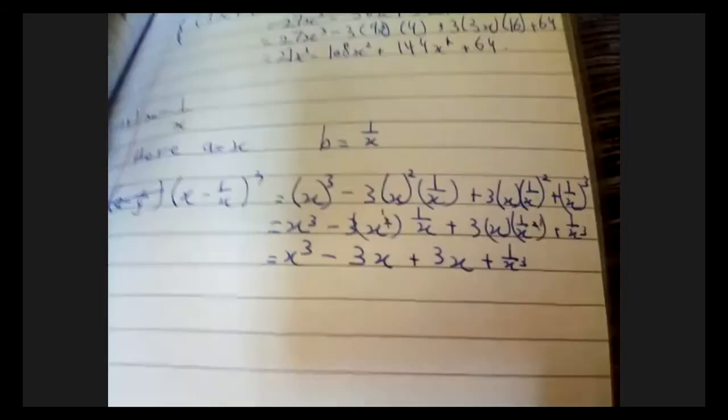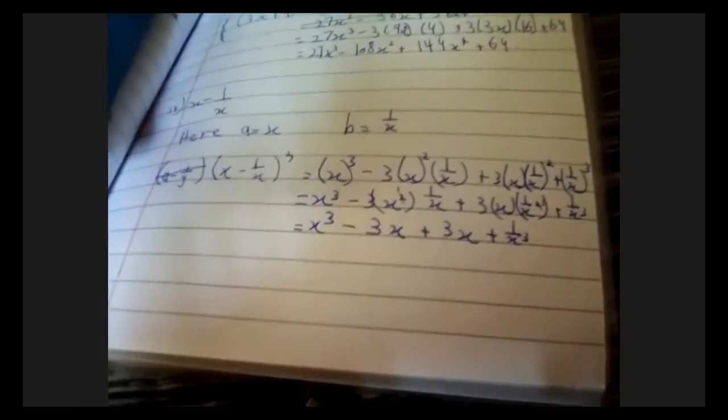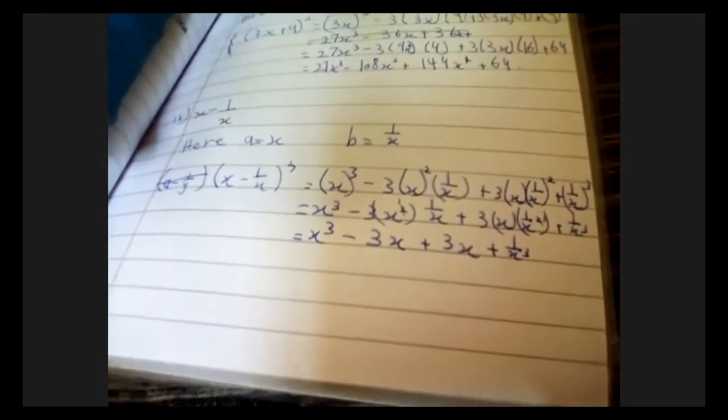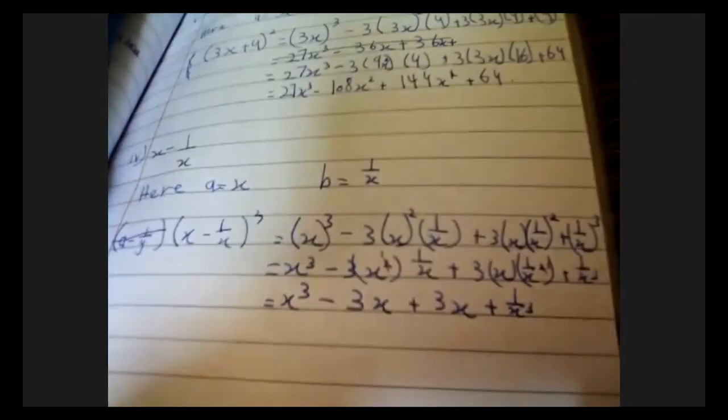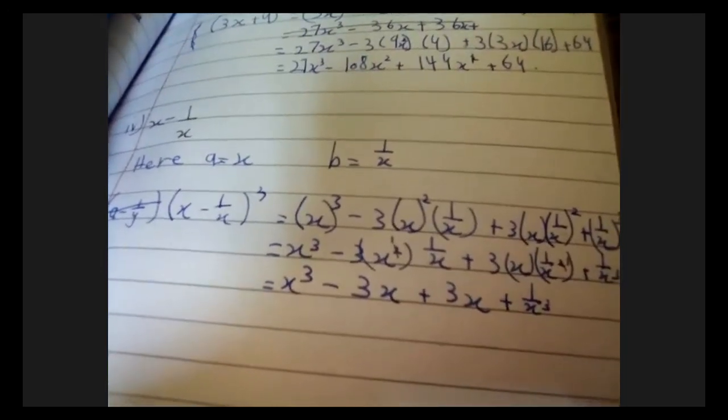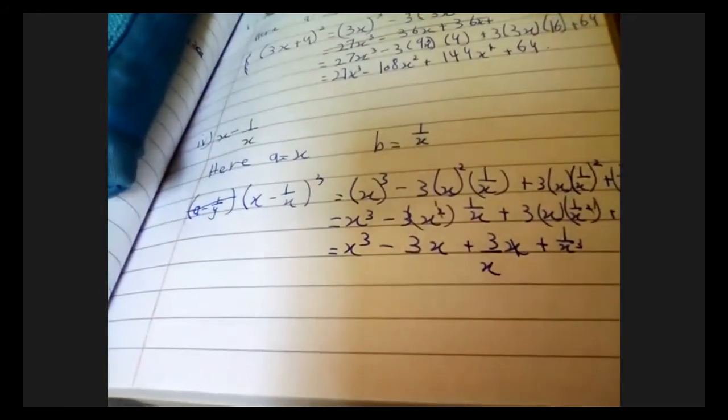Abdul Rahman, your answer. Okay, Zimel, just a minute. Abdul Rahman, you did a little bit wrong. This will be 3x plus 3 upon x. Okay, this will be 3 upon x, not 3x. Corrected. What have you done, beta? 3 upon x. And have you cut this x? Okay, now it's right.